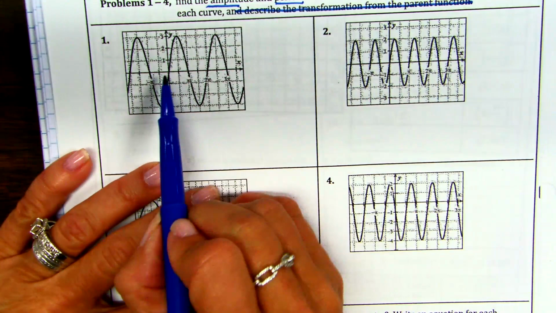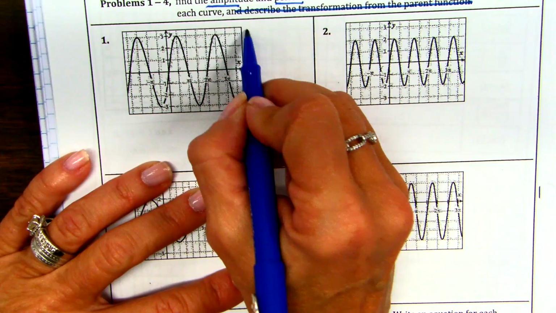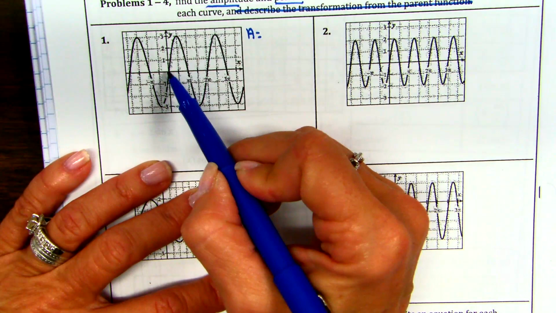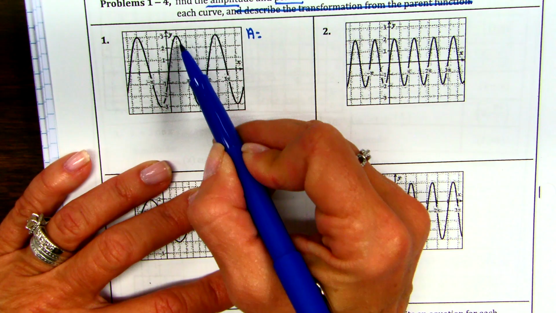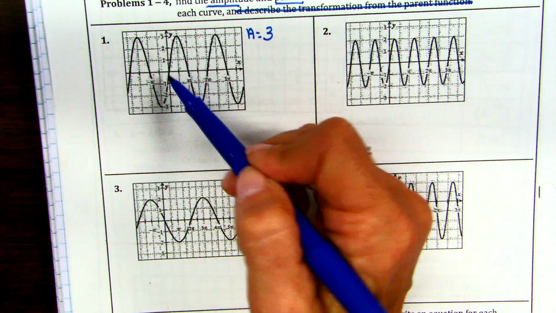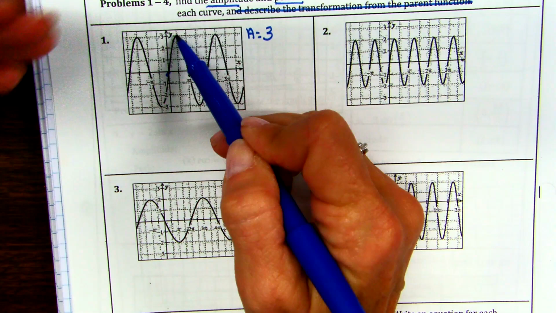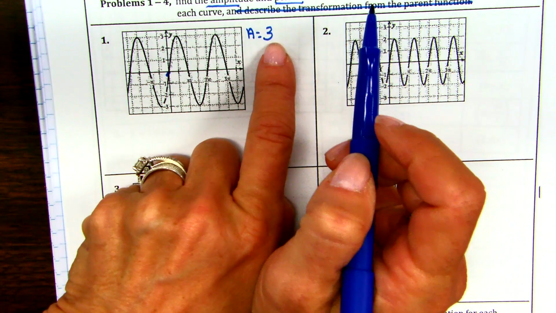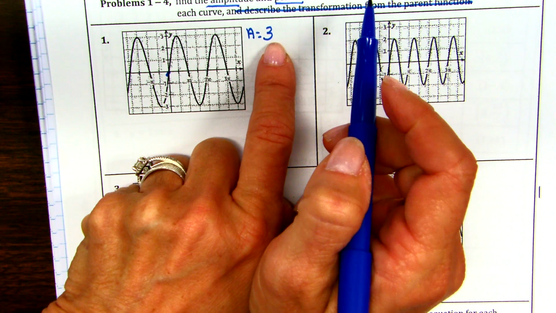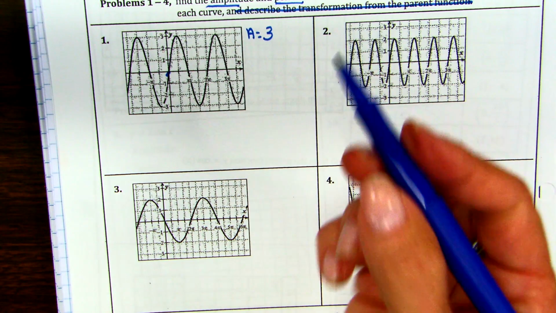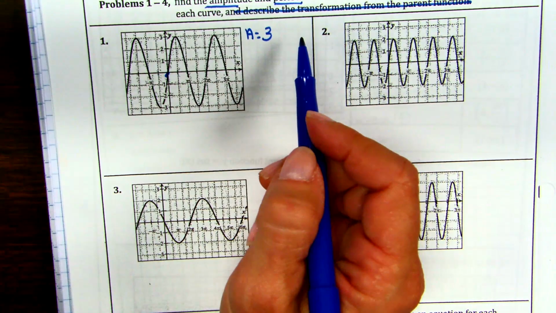So what I want to do first is find amplitude. My amplitude is, I'm going up to 3, I'm going down to 3. So A is 3. And notice it's middle up. That means there's no flip. If this went middle down, I would think of this as a flip. It's not. I also need B. Well, I don't have B. You can't tell B necessarily just by looking at it.